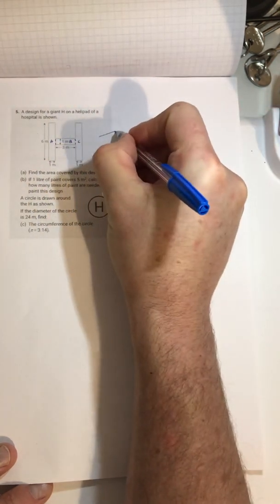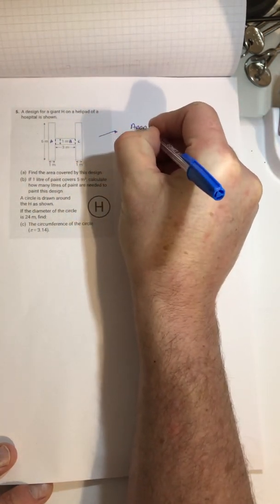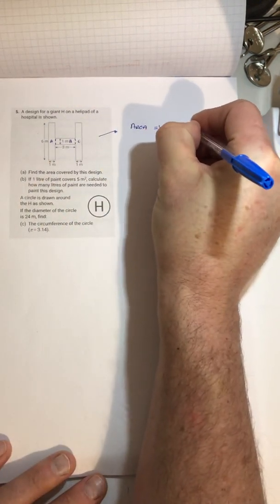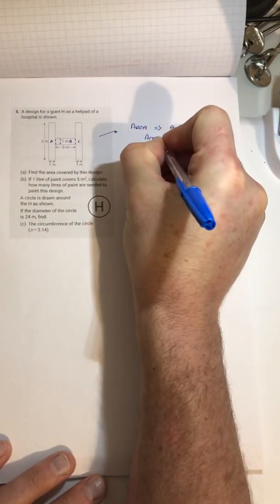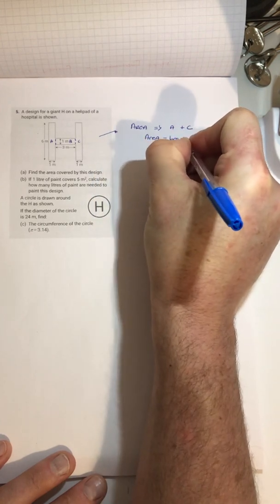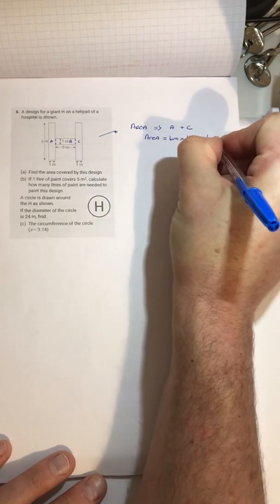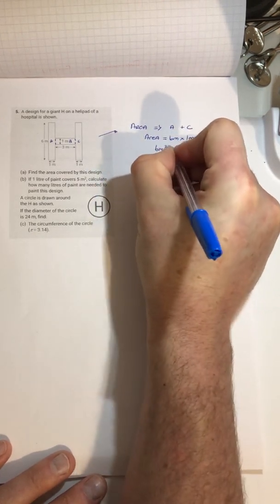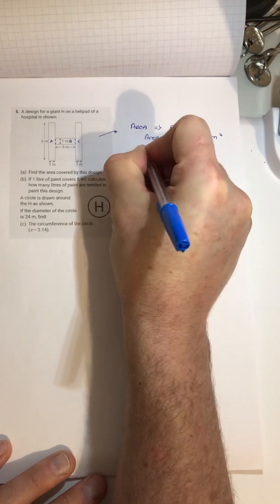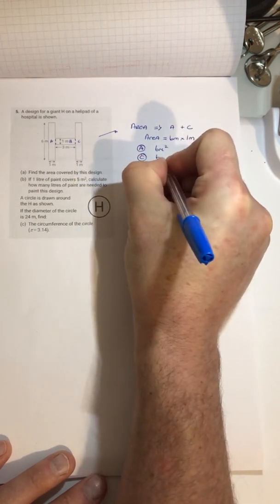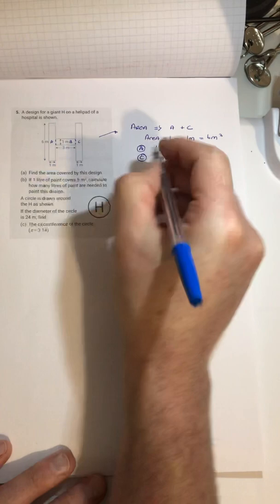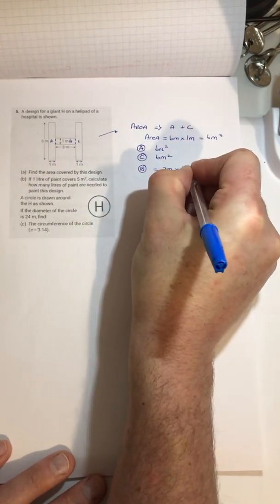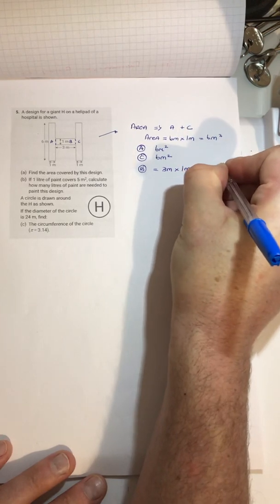So we're going to find the area: A and C are the same, so the area is equal to 6 meters by 1 meter, which is 6 meters squared, for A and 6 meters squared for C. And the part in the middle, B, is equal to 3 meters by 1 meter, which is 3 meters squared.